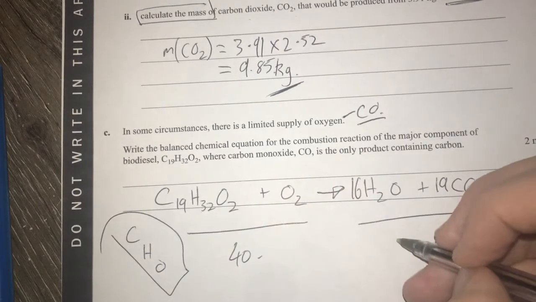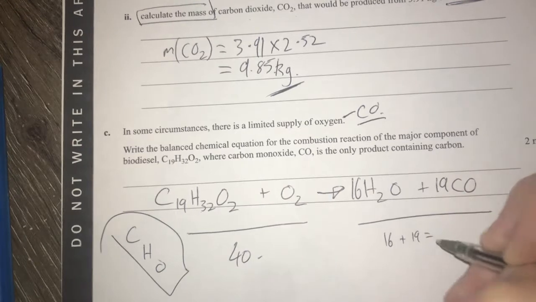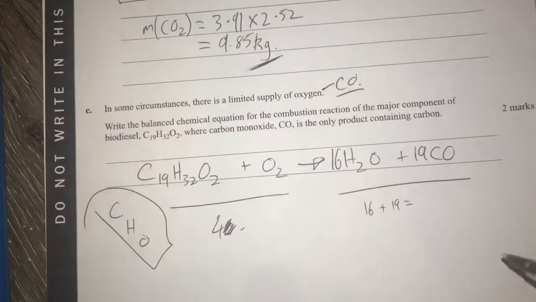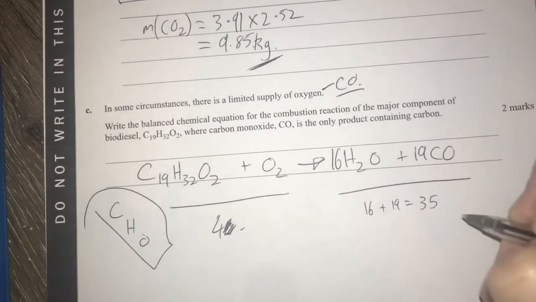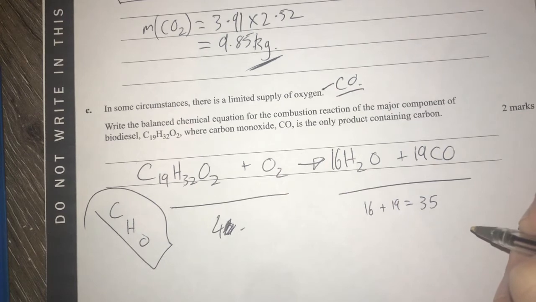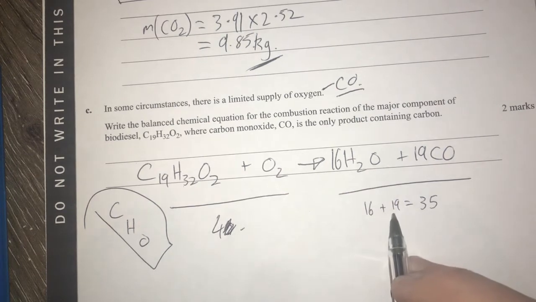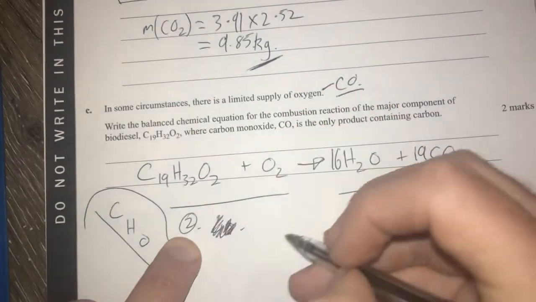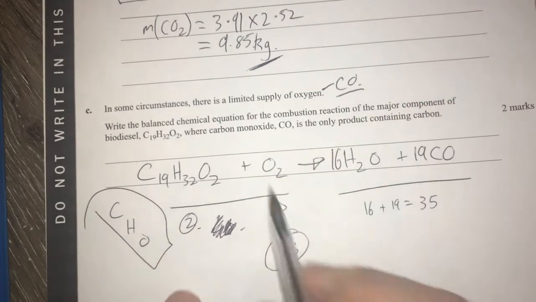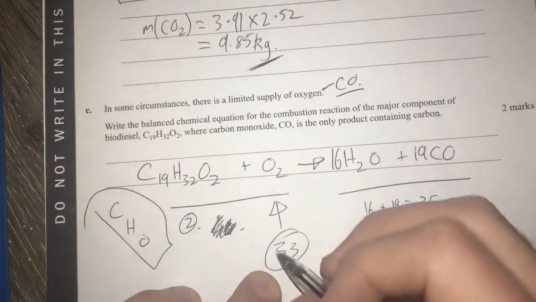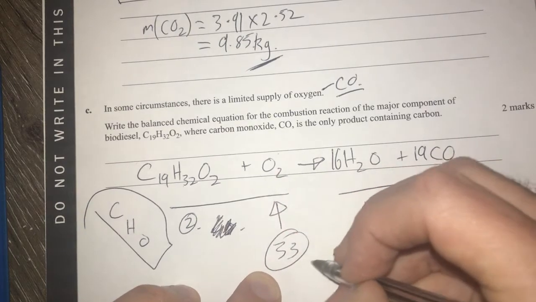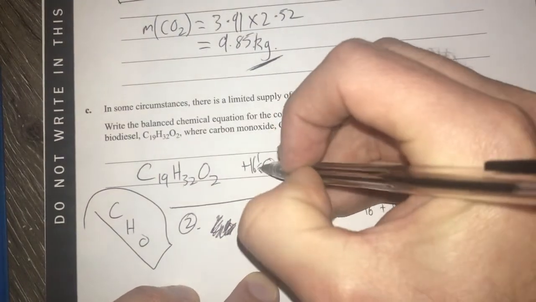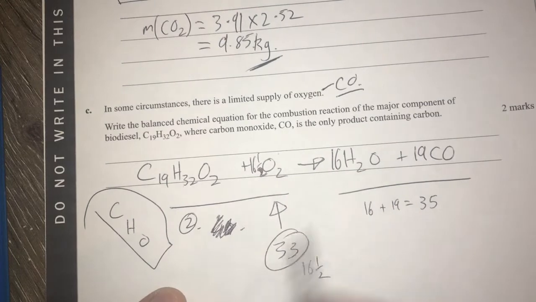On this side, I'm going to have 16 plus 19 equals 35. Yep, that's fair enough. So if I ignore that, I've got 2 oxygens there. I need 33 oxygens to come from my oxygen gas. So therefore, it's O2. That's going to be 16 and a half, isn't it? So 16 and a half oxygens is going to give me my balanced equation.